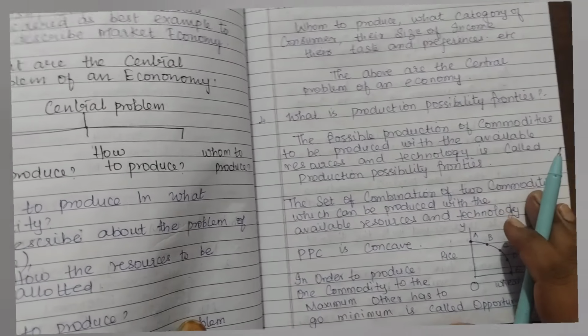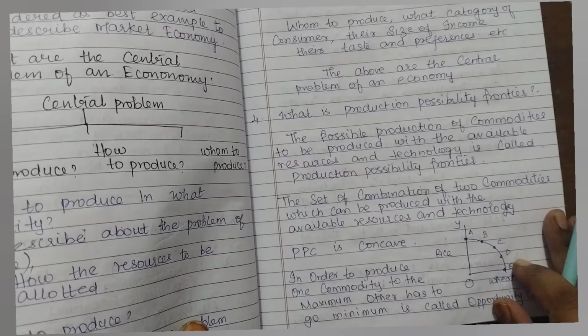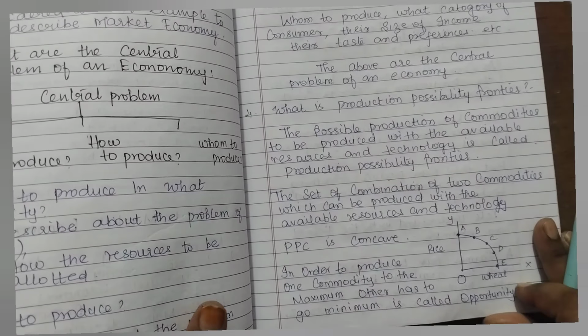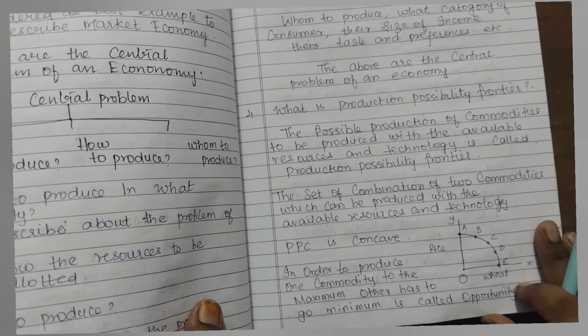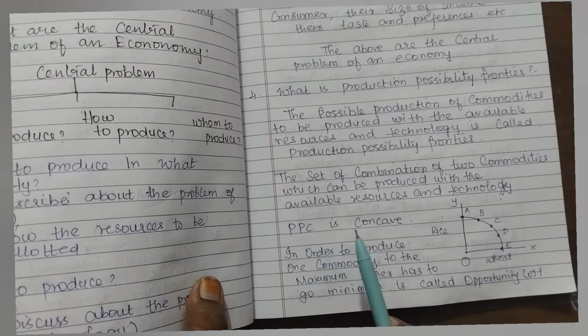What is the production possibility frontier? The possible production of two commodities which can be done with the available resources and technology is called the production possibility frontier. The set of combinations of two commodities which can be produced with the available resources and technology is called the production possibility frontier. So the PPC is always concave.